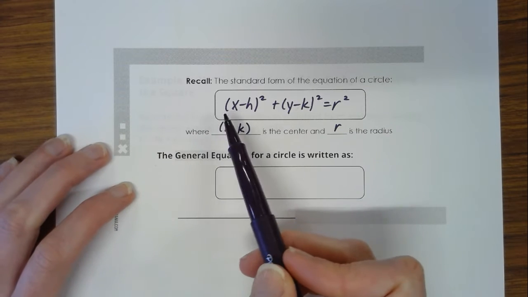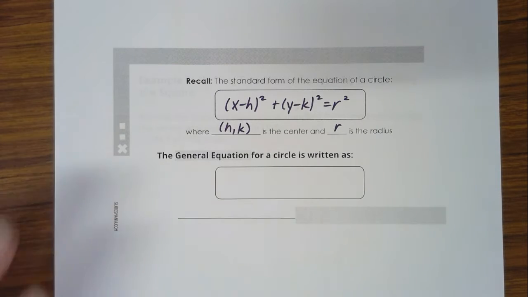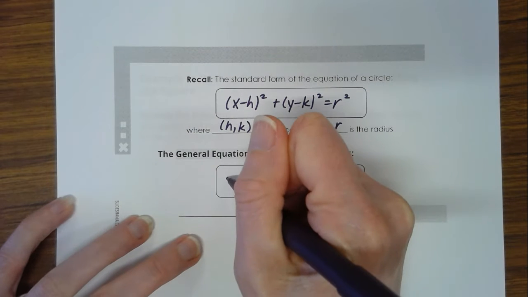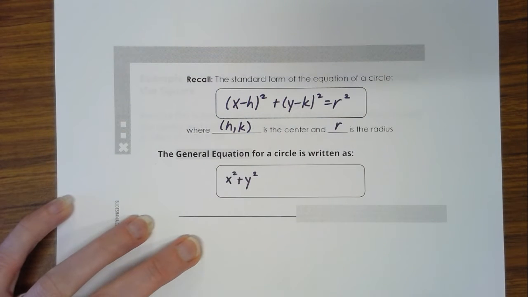If someone were to take the time to do all the algebra that our algebra teachers always said, write these guys in simplest form, that would mean we would get rid of all of those parentheses. If we were to take the time to FOIL those guys out and then combine like terms, we can create what's known as a general equation for a circle. And in our general equation for a circle, we would get just x squared plus y squared if we were to FOIL out those parentheses.